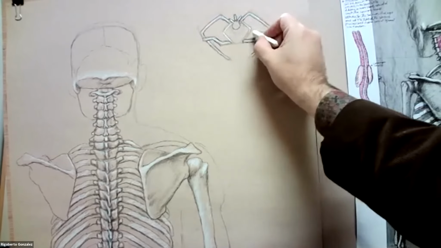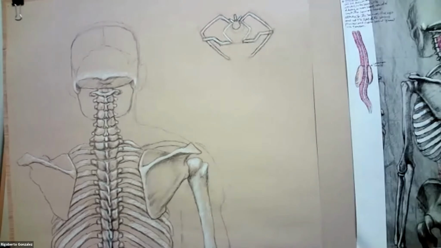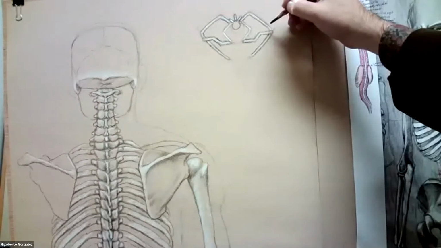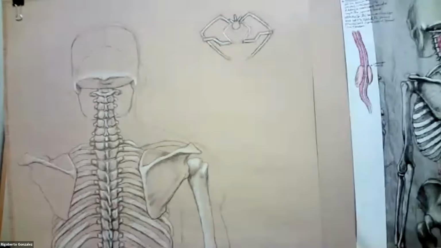Now this is the neck here. And we're gonna put in the scapula.